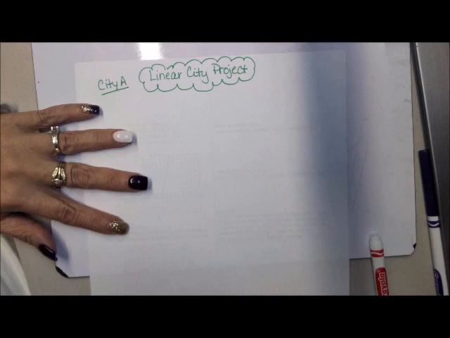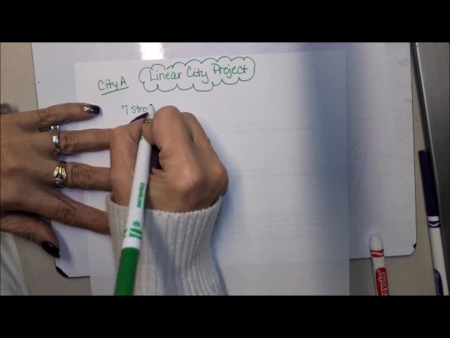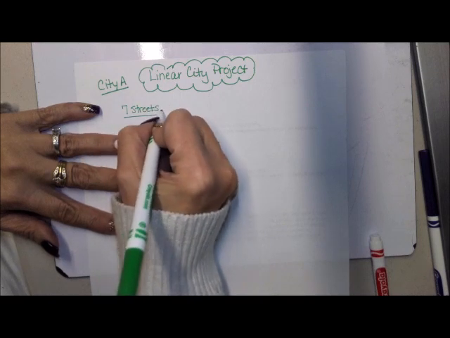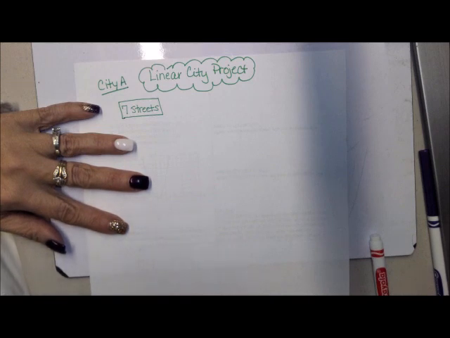So it says, find the location of 7 streets. So we are finding 7 streets. Alright, so it's very important. I'm going to make note that I'm finding 7 streets. Your group will write each equation for the given streets. All answers should be on the worksheet with each group member's work attached.